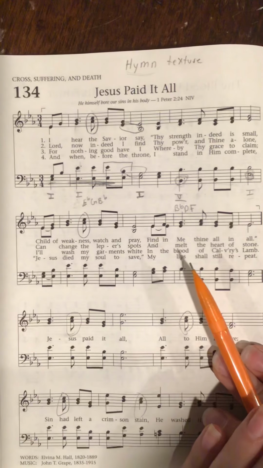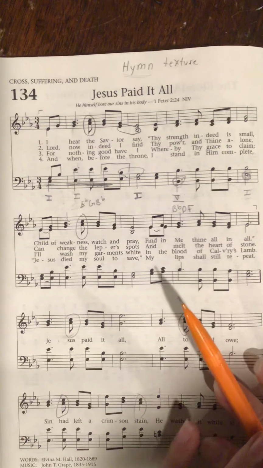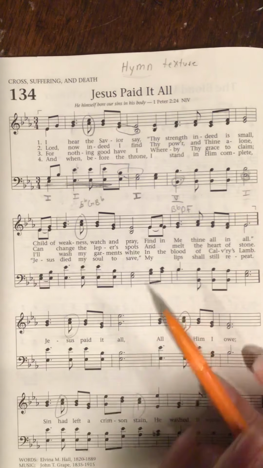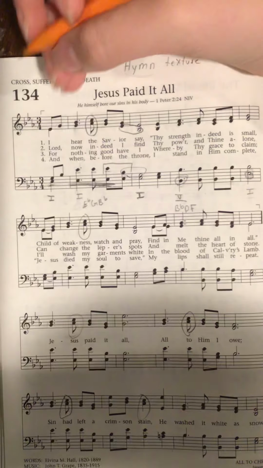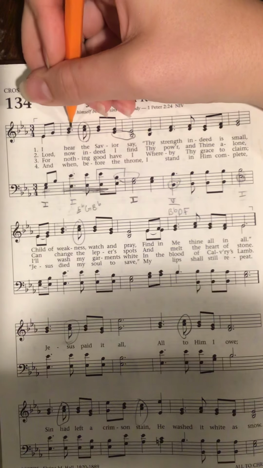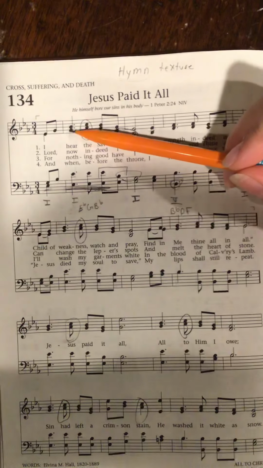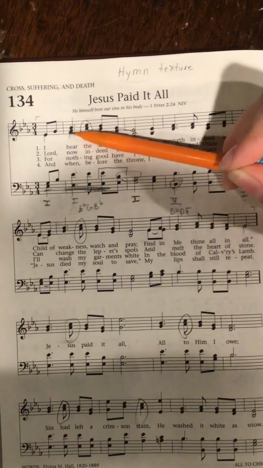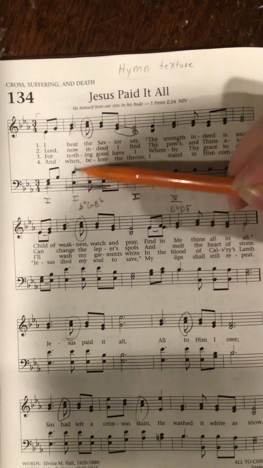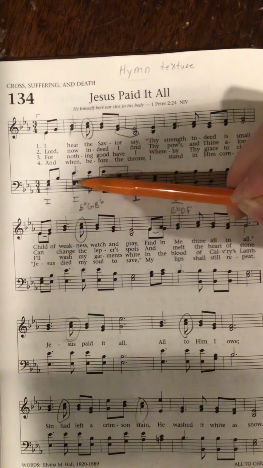One of the other things that makes hymn texture different from chorale texture are the stems of each part's note. In choral texture, you'll see that the stems for the soprano note are pointing up, and the stems for the alto note are pointing down, and the stems for the tenor note are pointing up, and the stems for the bass note are pointing down.